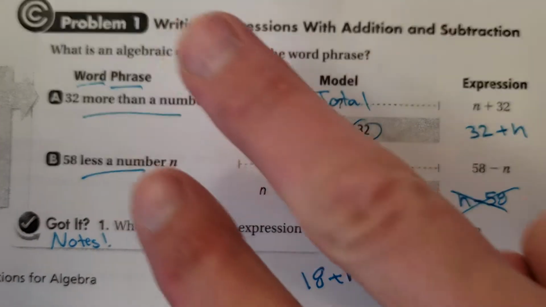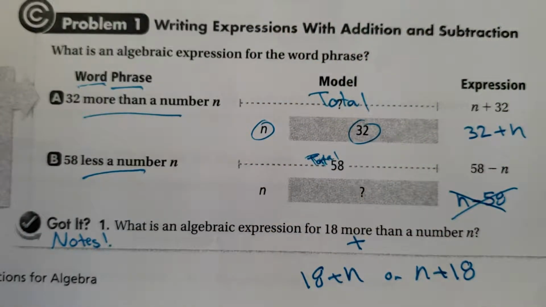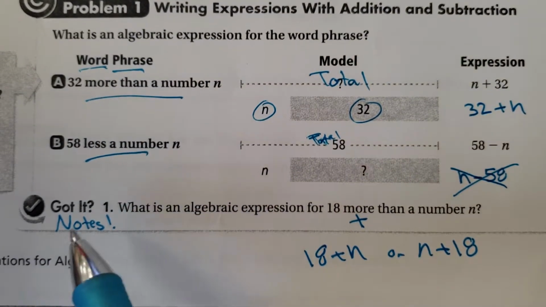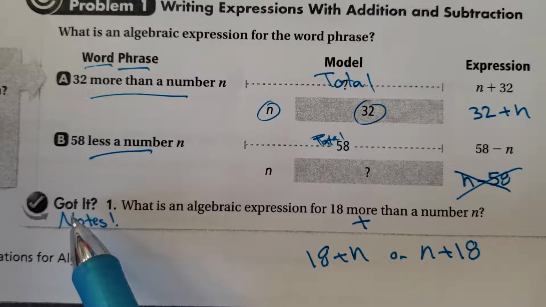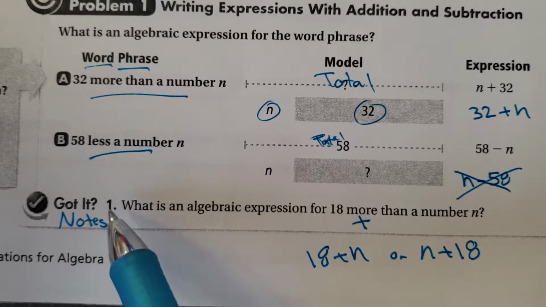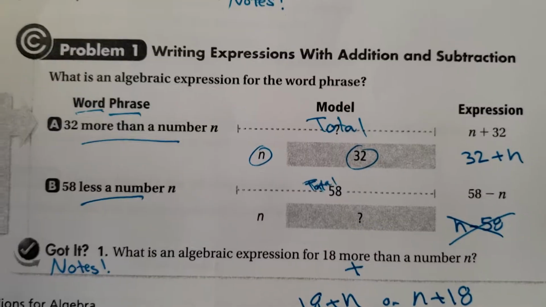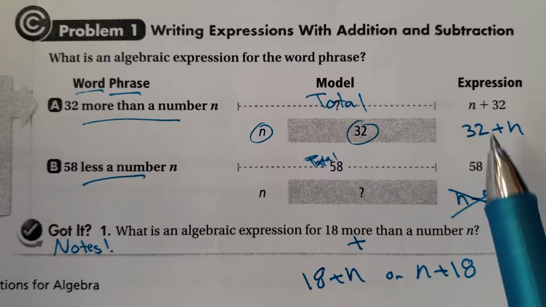So again, this is the problem we talk about. When it says refer to problem 1 on page 4, that's what we're talking about. This is problem number 1 on page 4. And then it says complete the got it question on page 4. Here it is. And I usually have spaces in the notes for you to write these things down. Okay, I think that's about it. Anything else I wanted to go over?